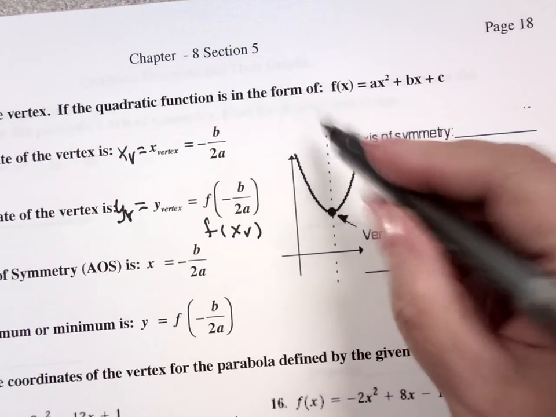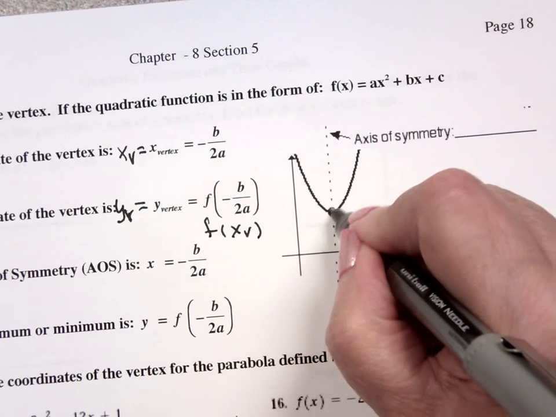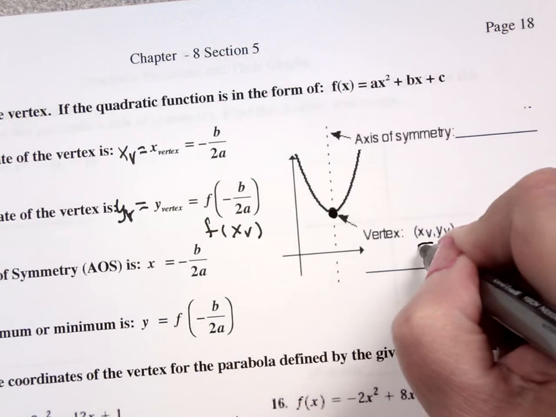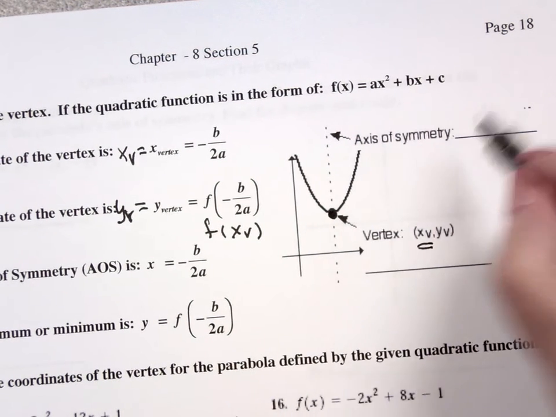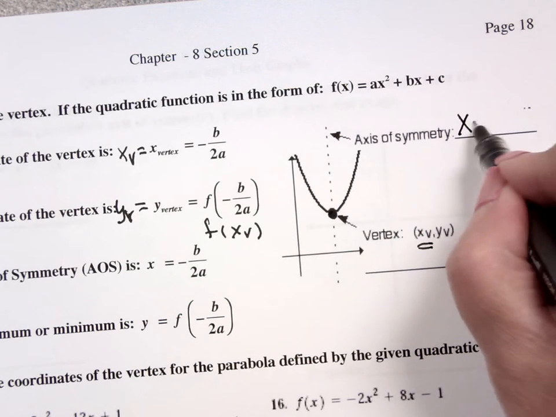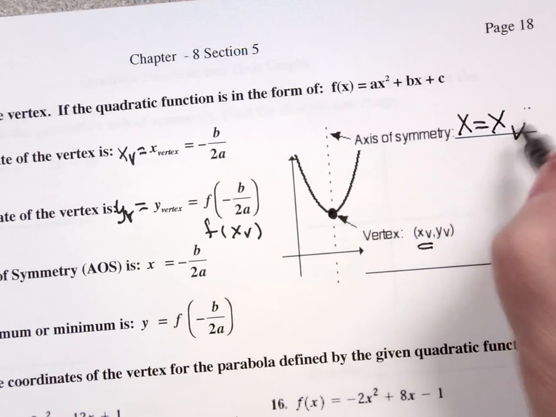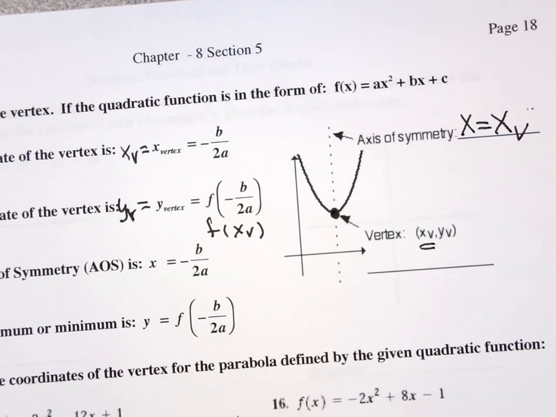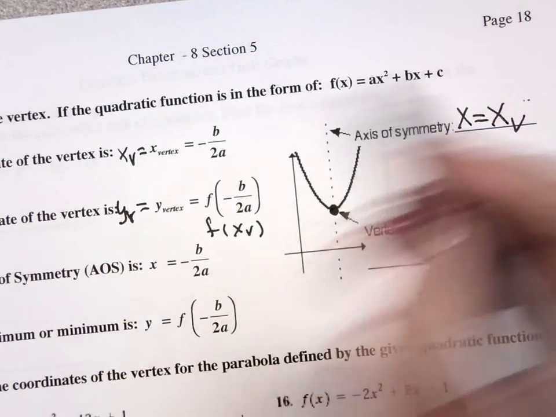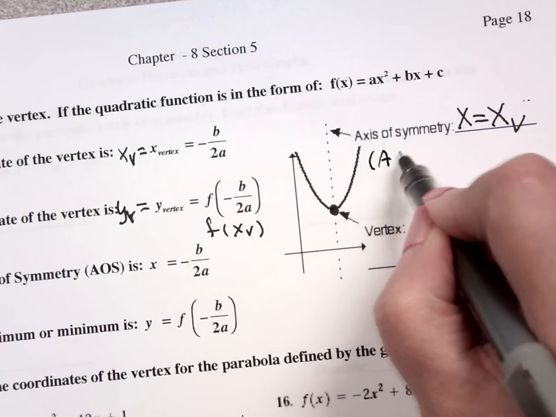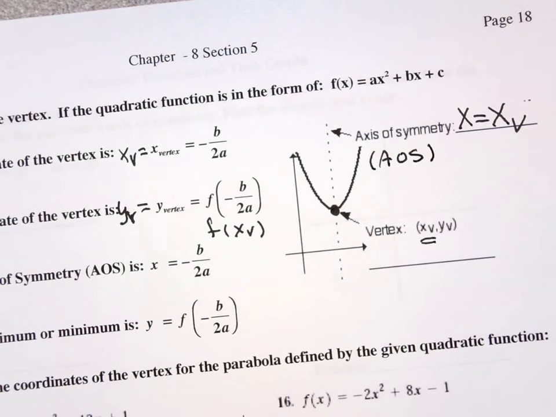The axis of symmetry is a vertical line. It goes down through the x-coordinate of the vertex. So what is the axis of symmetry? It's x equals the x-coordinate of the vertex. That's the fold line. And by the way, you see me use AOS. AOS means axis of symmetry. That's so I don't have to write it out or type it out, either way.